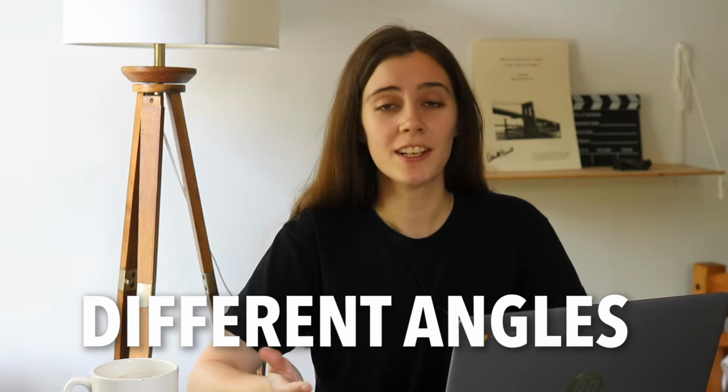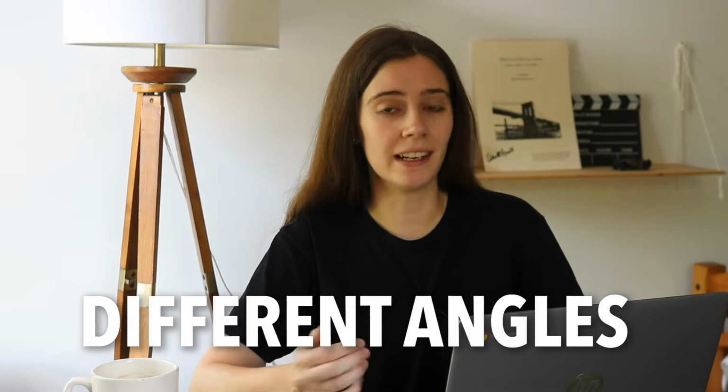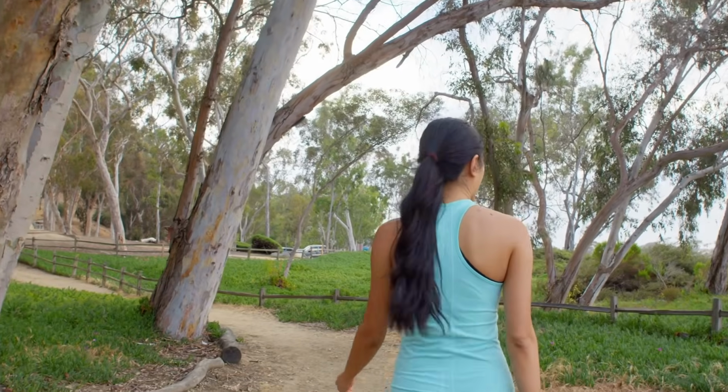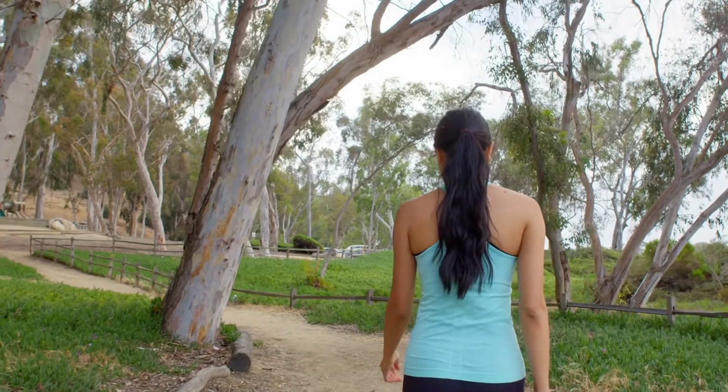All right, and then whatever that action is, try to get a few different angles. So I would start with getting some close-ups. You can get close-ups of people's faces, close-ups of people's hands, then get some medium shots. I think what works really well for a medium shot is following someone as they're walking. So you can follow them from behind, and then you can stand in front of them, walk backwards as they follow you.